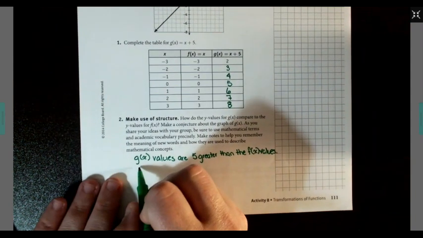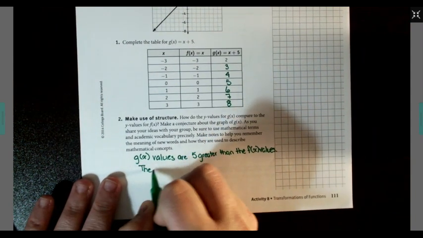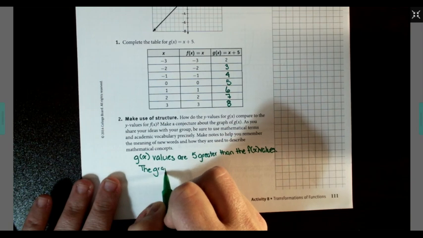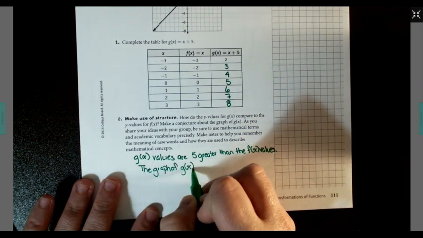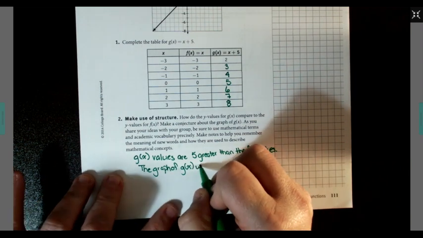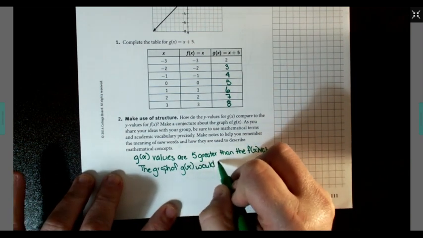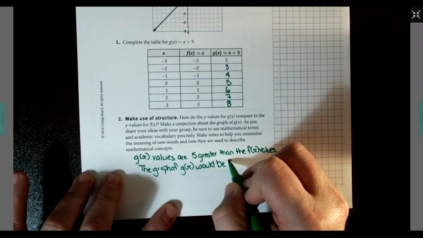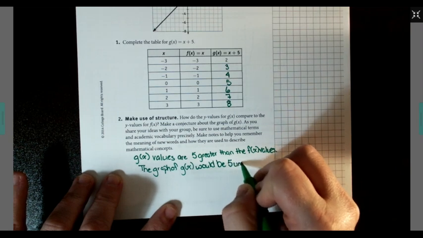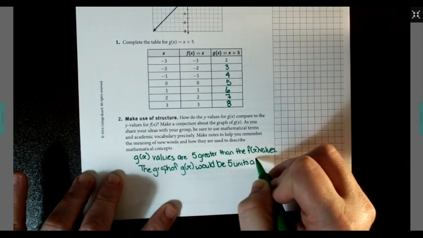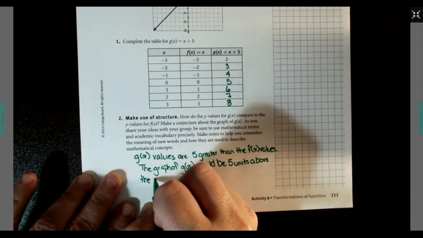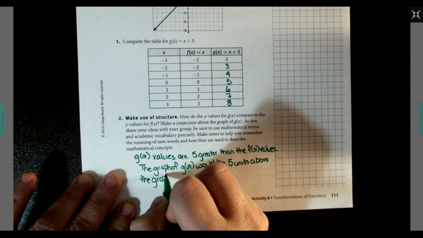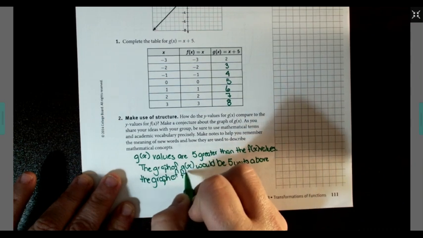So the graph of g of x would be 5 units above the graph of f of x.